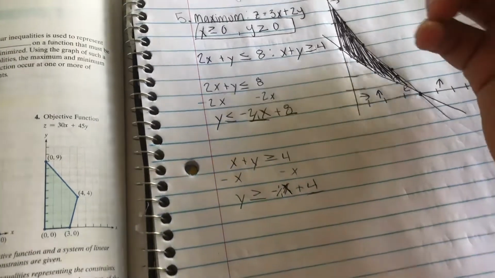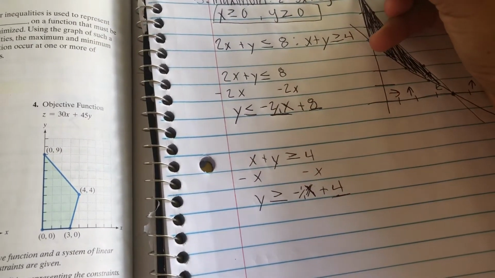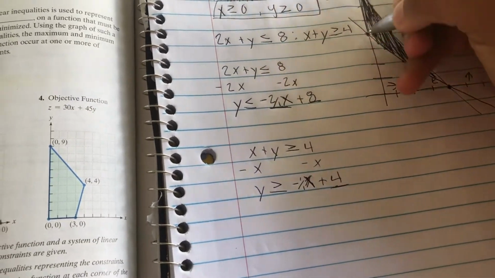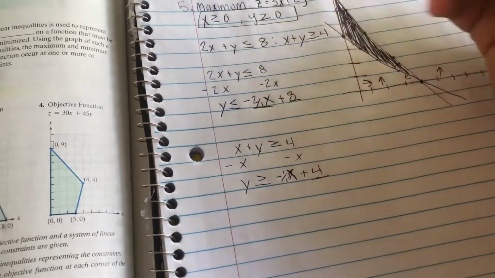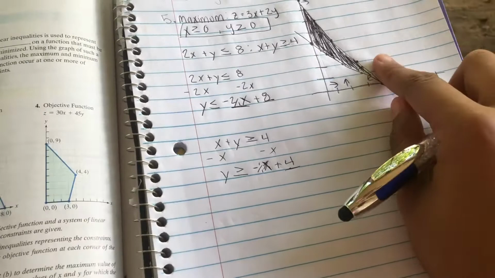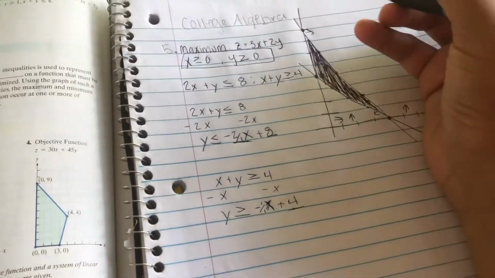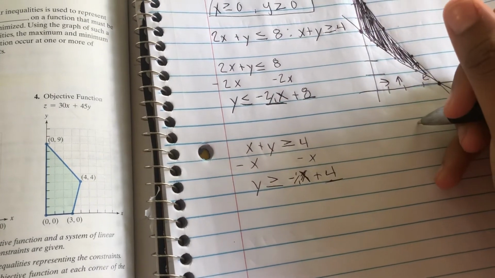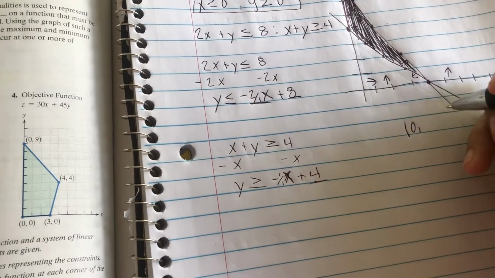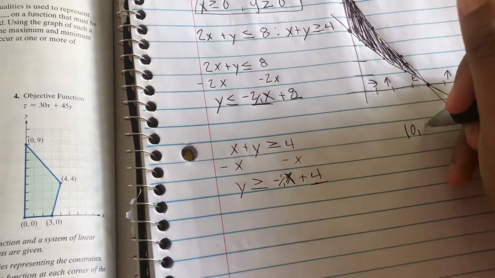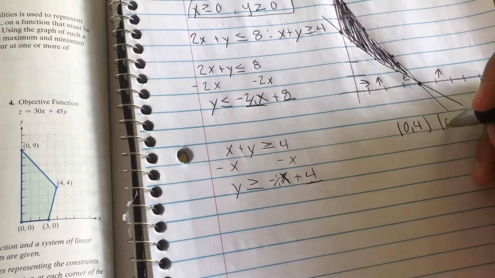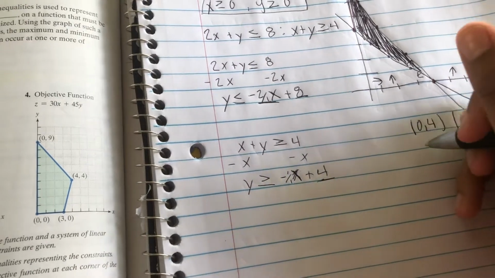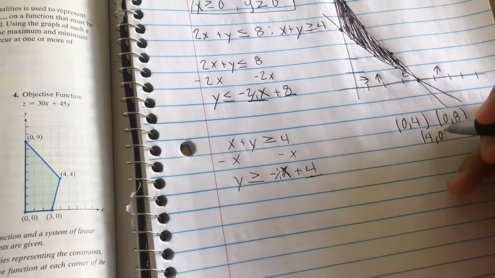Cool, cool. And then we're going to use these points here that are our boundaries. I have 3 that are our boundaries for our feasible region. So here are my boundaries. It's going to be 0, 4, 0, 8, and 4, 0.